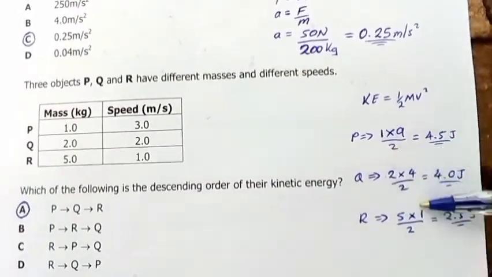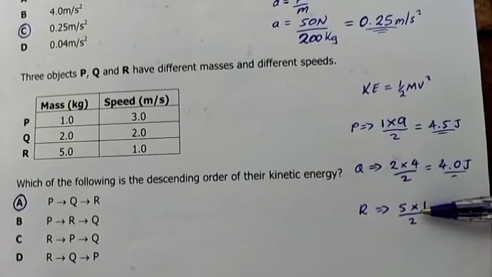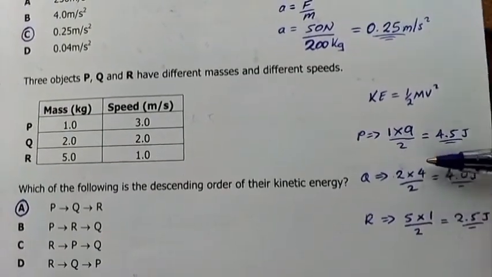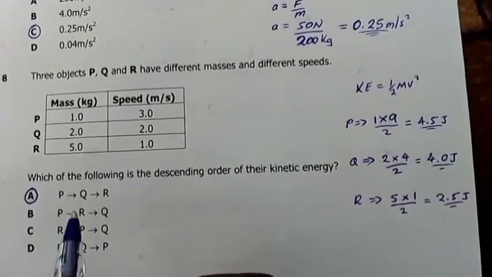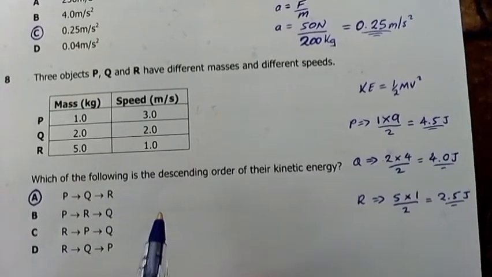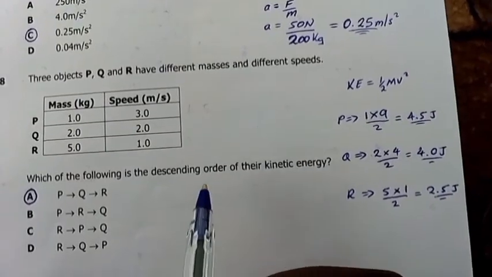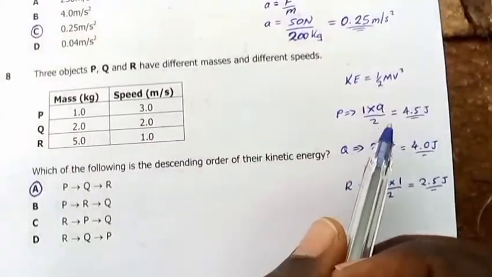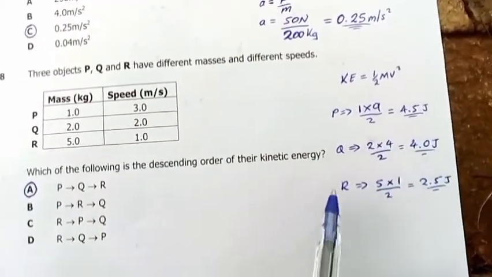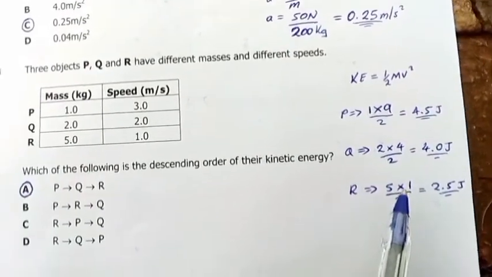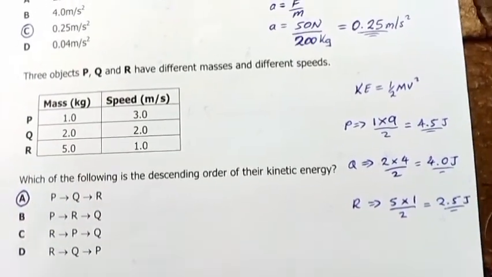So after you resolve this, you realize that this one will have the lowest KE, followed by that, then followed by that. And then they're asking for which of the following is a descending order, meaning starting with the highest KE and then going down. So PQR is the answer. P, which is 4.5, Q, which is 4, then R, which is 2.5. Our answer is A.